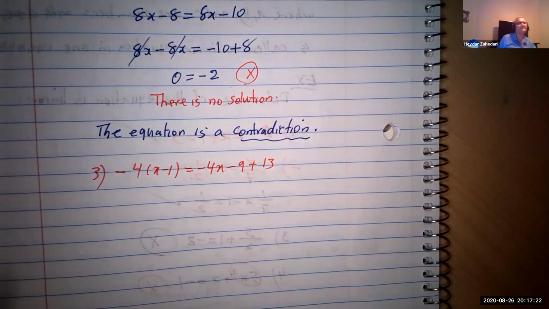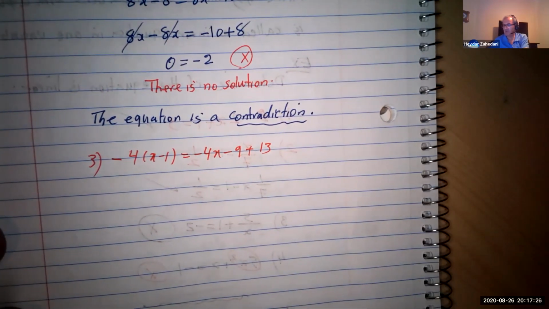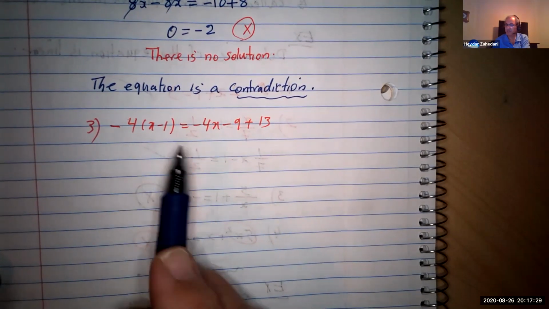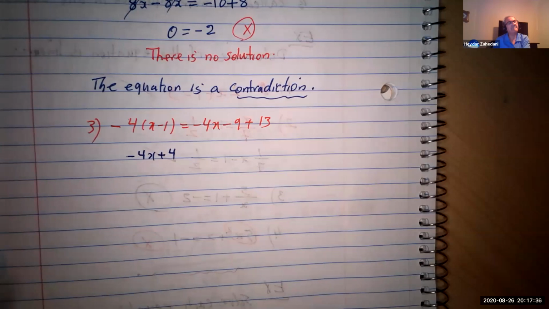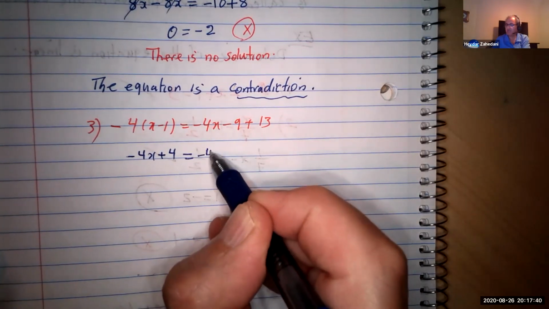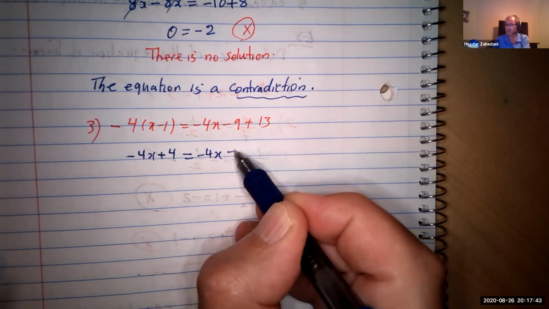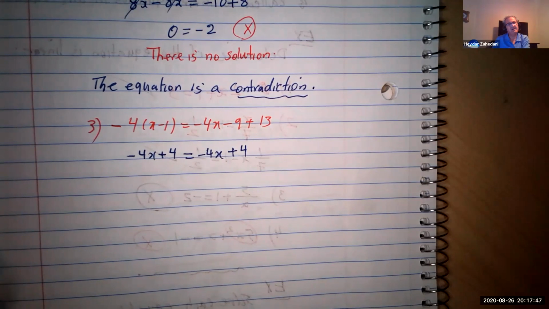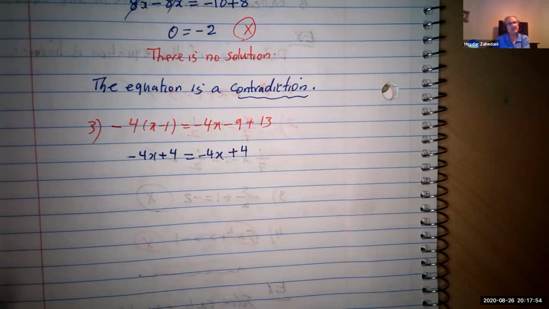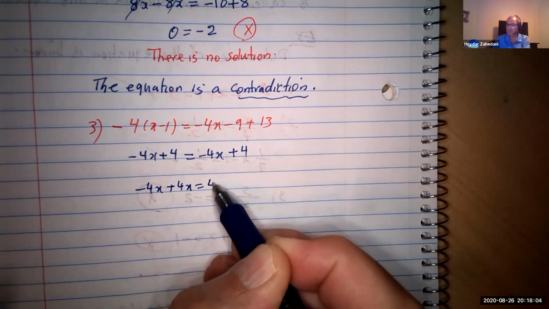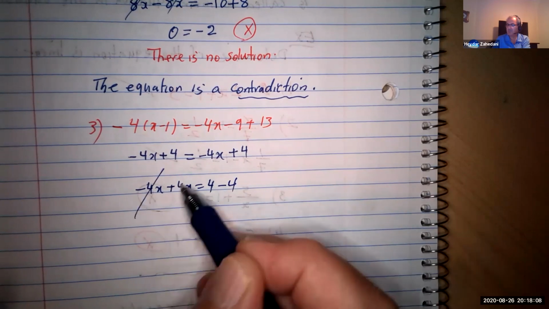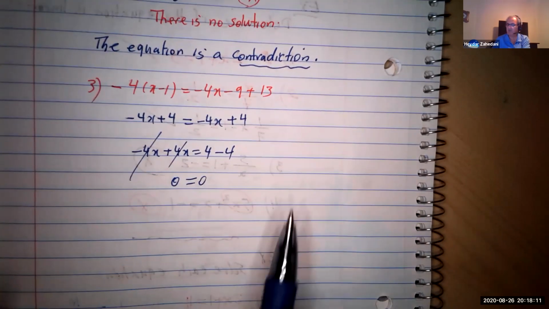Look at this one. If you want to solve it, you have to remove the parentheses first. So we multiply that, giving -4x. Negative with negative gives a +4. And over here, we combine the like terms: this is -4x, and -9 and 13 give +4. No parentheses, no like terms. You see, they are the same, like looking into a mirror. They are identical. If you collect the variable on one side, subtract the 4x, and subtract the 4, that gives you 0 equal to 0. You know that 0 equal to 0 is always true.